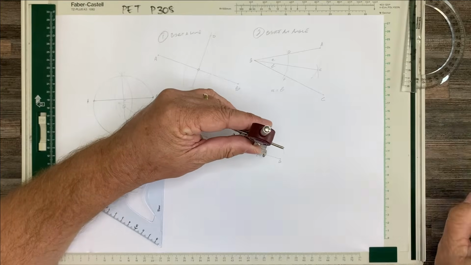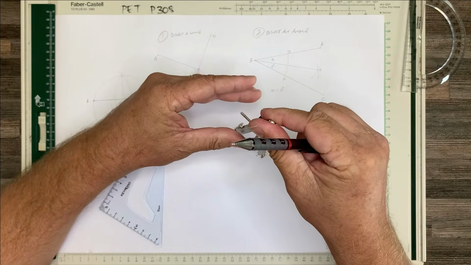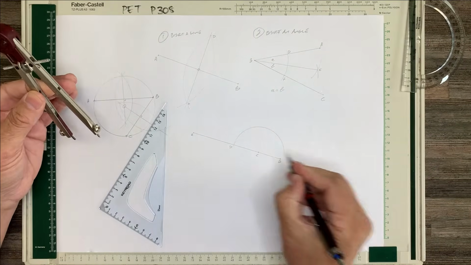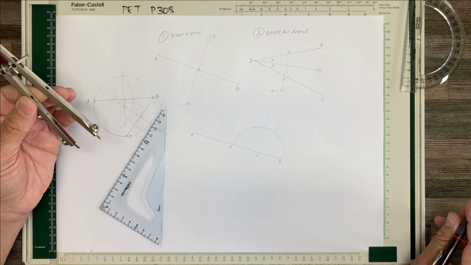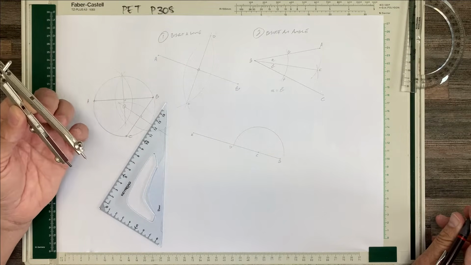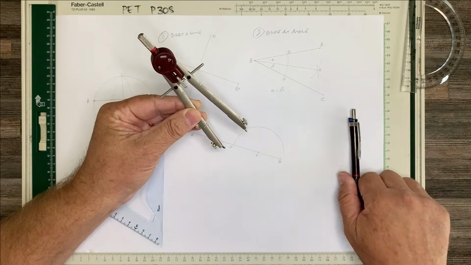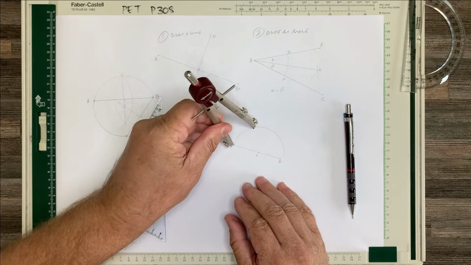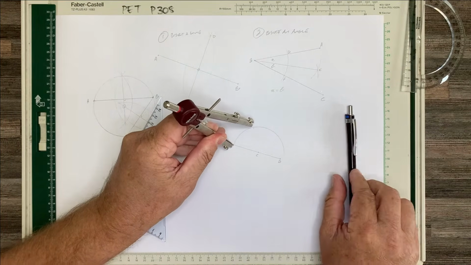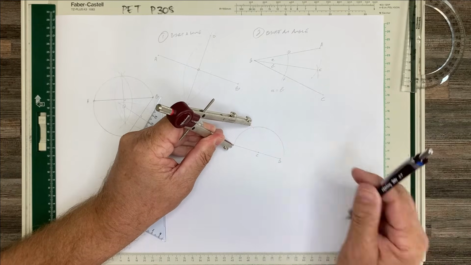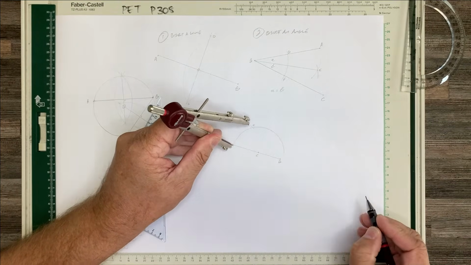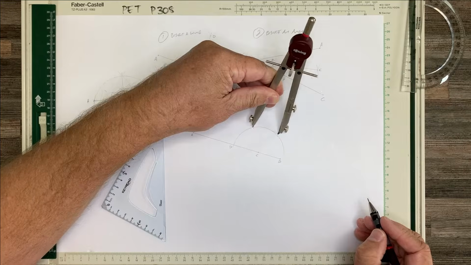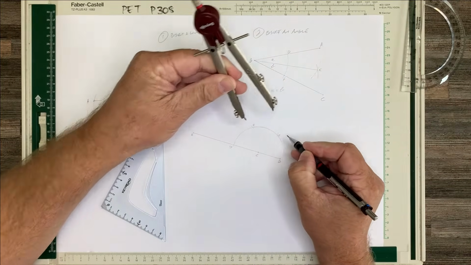In other words, that is D. Without changing the radius that we've set it to, we now take our compass and put it onto D, and we mark off the first distance where it intersects with that radius, point E. We place our compass on point E and mark off another point, which is F.